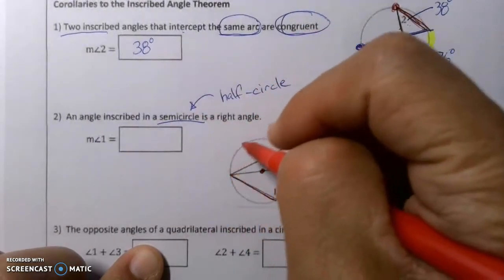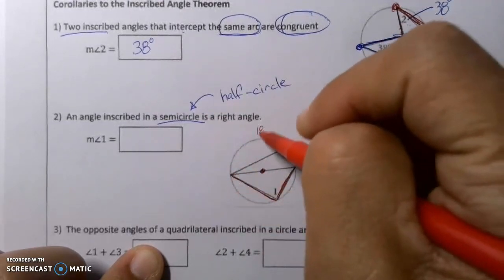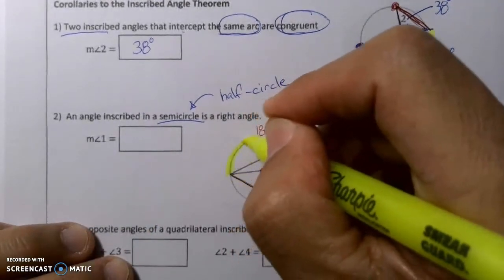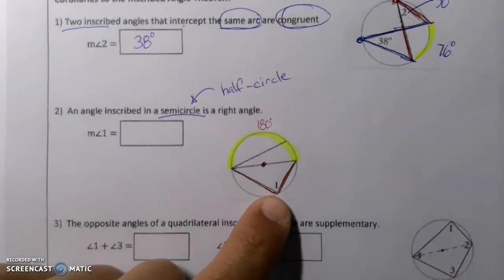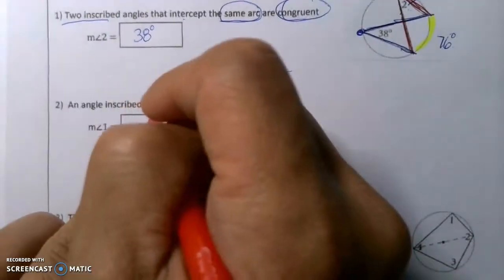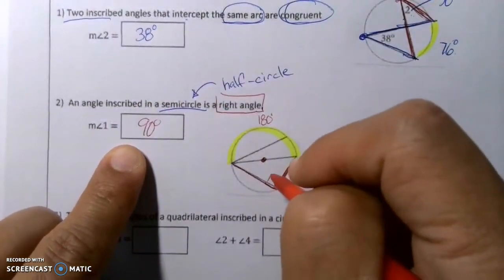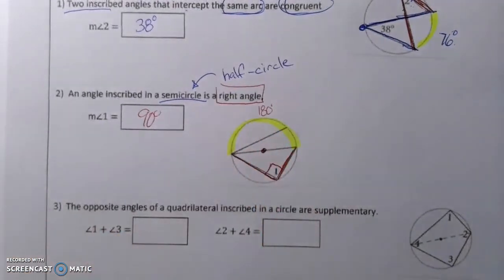This is the top half of the circle. Half of 360, an entire circle, is 180 degrees. So it's 180 degrees here to here. And angle 1 here in red is inscribed on it, and therefore it is a right angle, 90 degrees. So this is a right angle there. Okay, because that's half of 180. Half of 180 is 90.